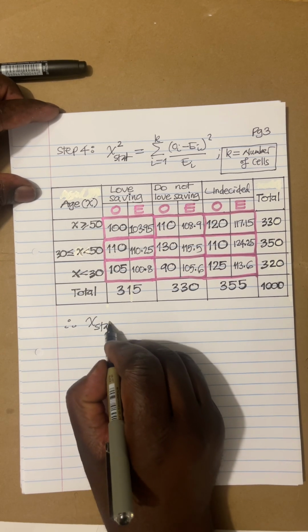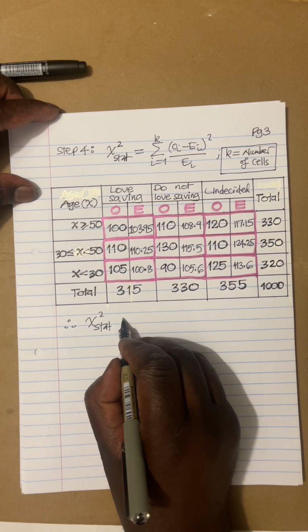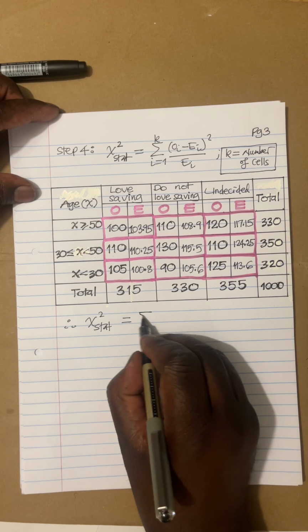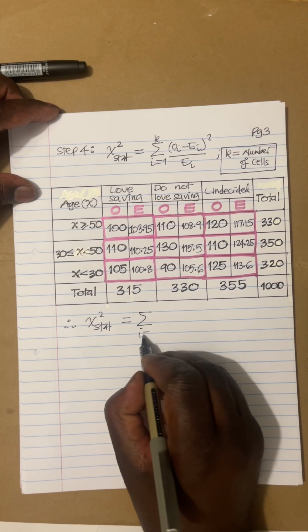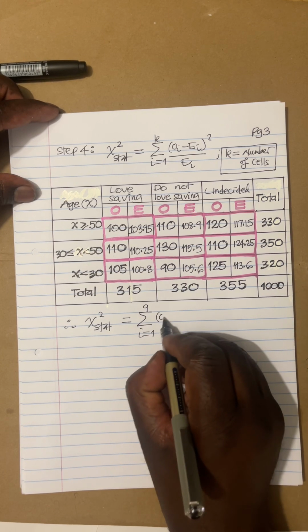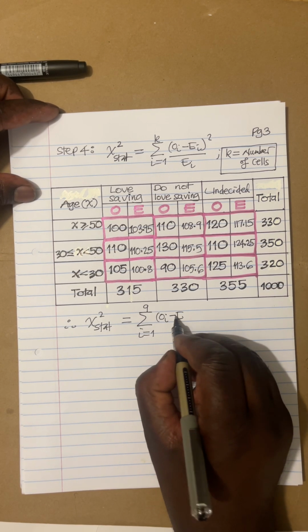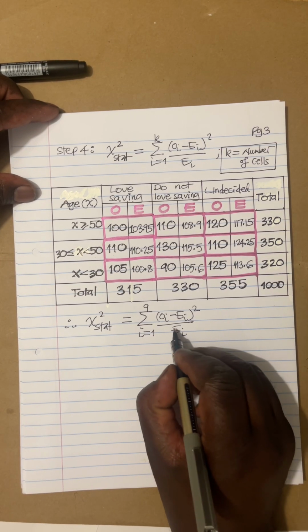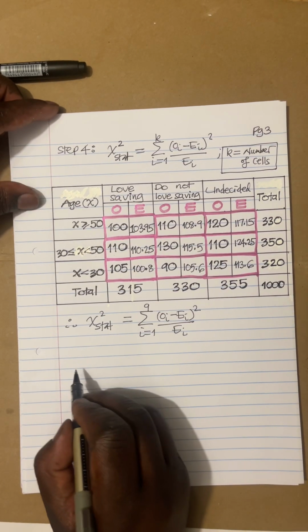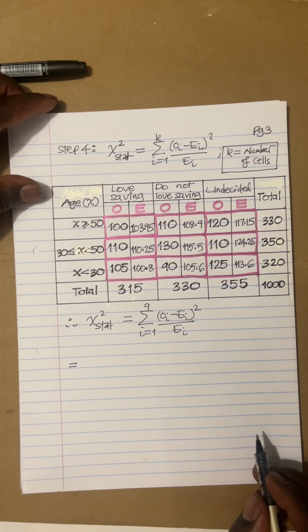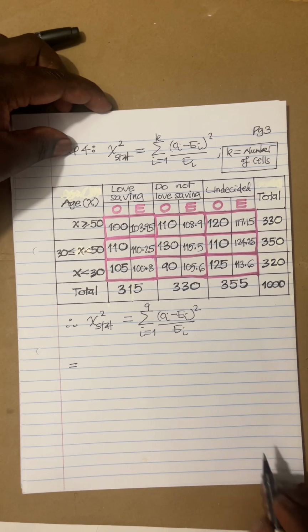Chi-squared stat is equal to, changing that formula a little bit, the sum from i equals 1 up to 9, remember, of (O sub i minus E sub i) all squared over E sub i. Now, let me start on the far left, so that I can accommodate as many of these values as possible.